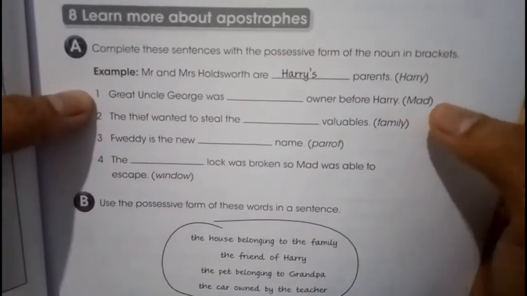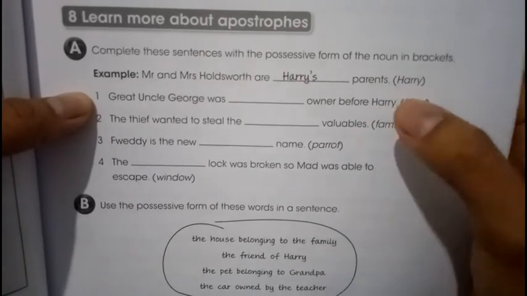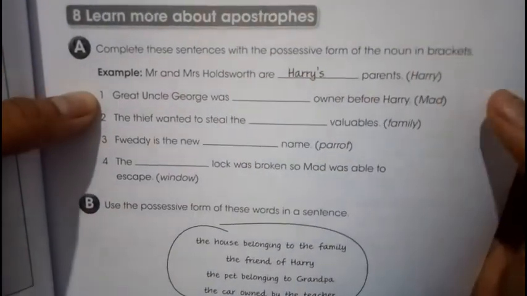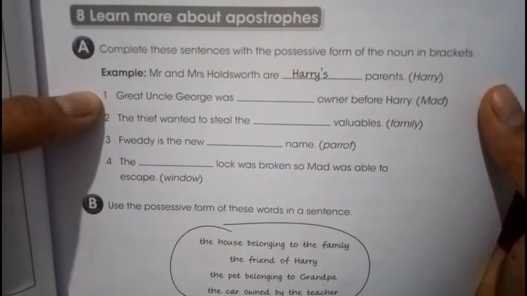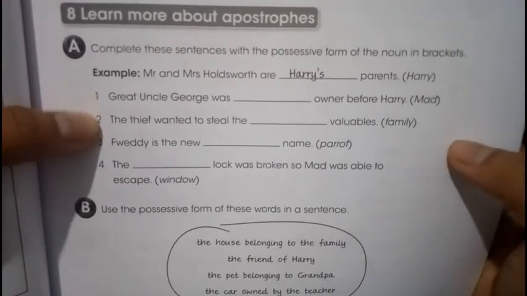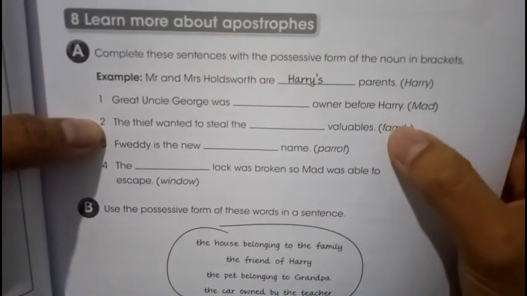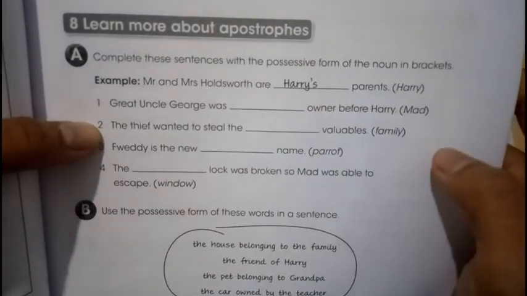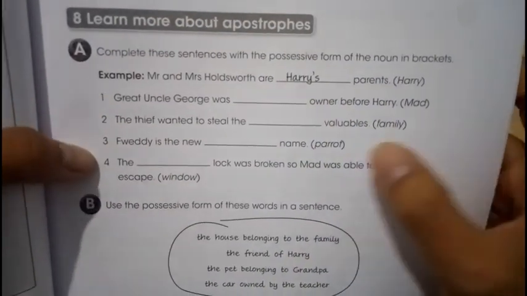So number one, we have mad. So how do you write mad here? Using an apostrophe possessive or possessive apostrophe. Number two, we have family. You write it here with the possessive apostrophe.